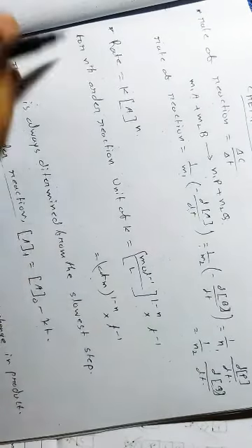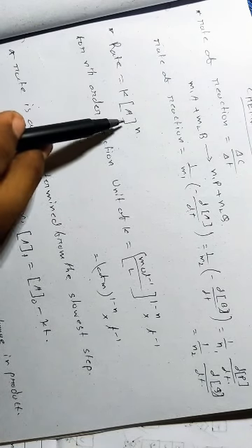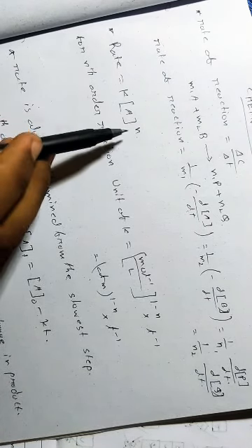Same. Then we can write the rate equation as rate equals K into A to the power a, whole to the power n. This is the rate equation.